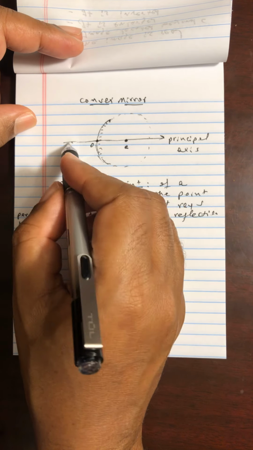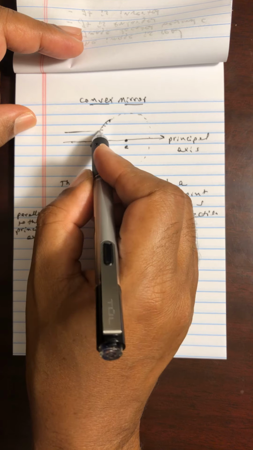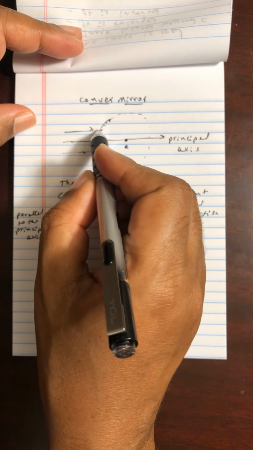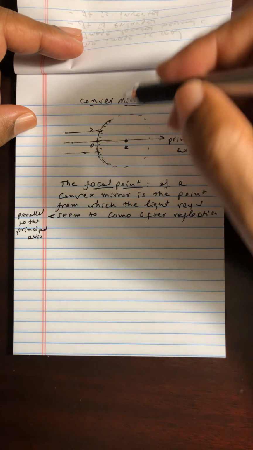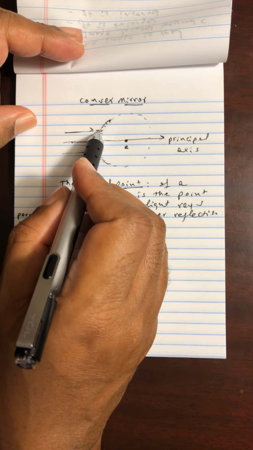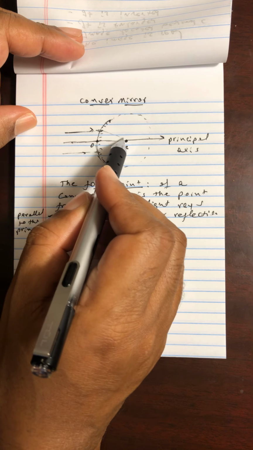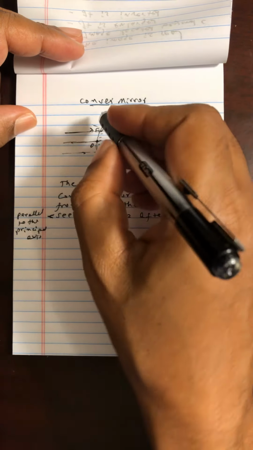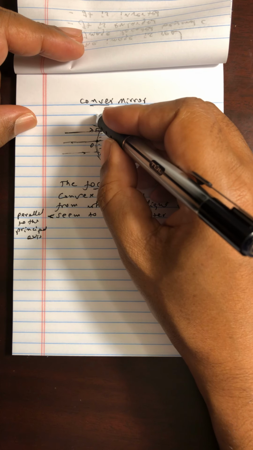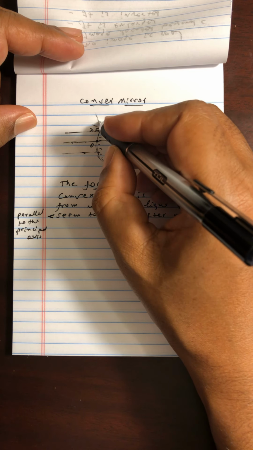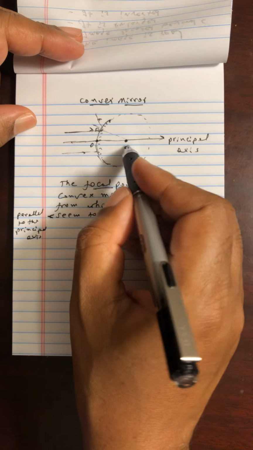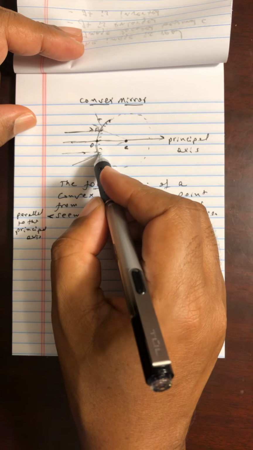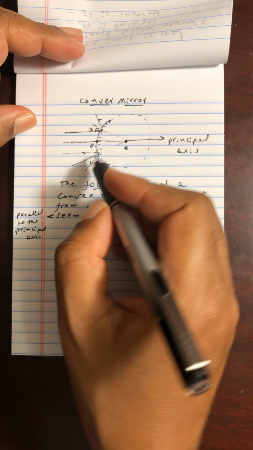Okay, so let's look at a couple of parallel light rays. Let's say this is a light ray parallel to the principal axis, and this one is a light ray parallel to the principal axis. Now you see the normal line is the radius. So this is the angle of incidence. This is going to be reflected like this. The same thing over here. This is the radius, this is the angle of incidence, and it's going to be reflected like this over here.